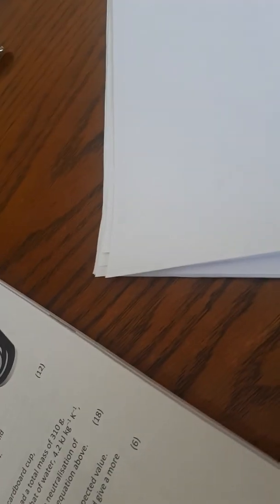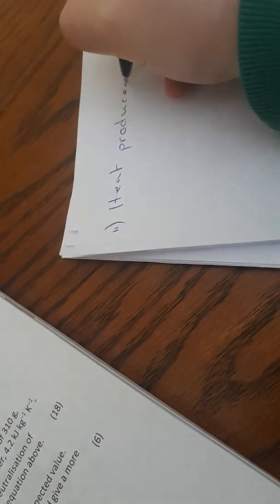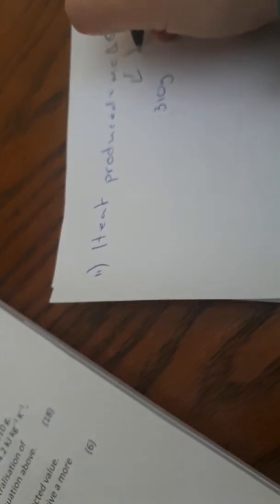Then you're asked the heat produced by the reaction mixture, that had a total mass of 310 grams, taking the heat capacity of the mixture to be that of water, 4.2. So my heat produced, and this is part 2, my formula is mc delta theta. M, I'm told, is 310 grams. C is 4.2, and I'm told in the question that it rises by 6.4.